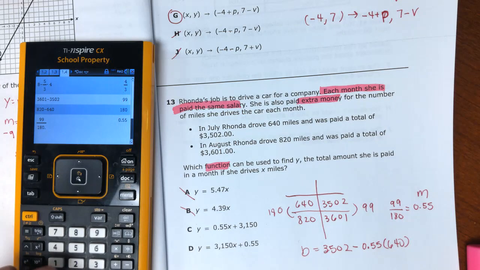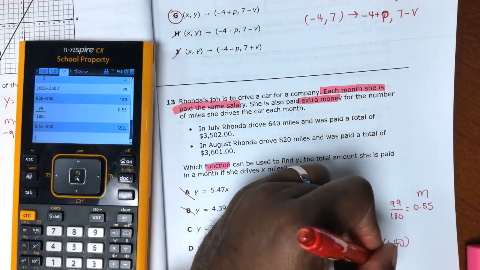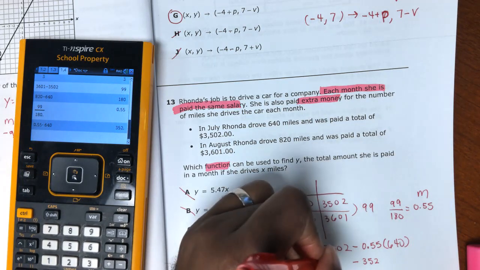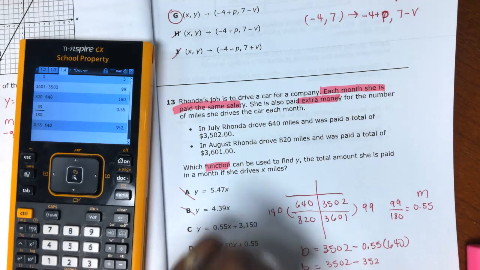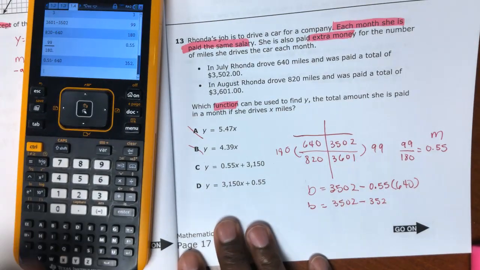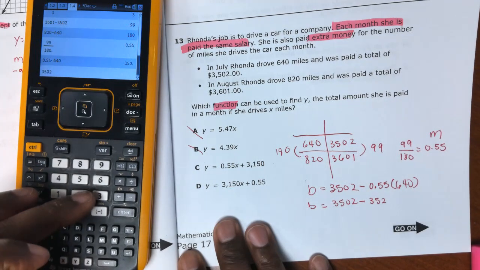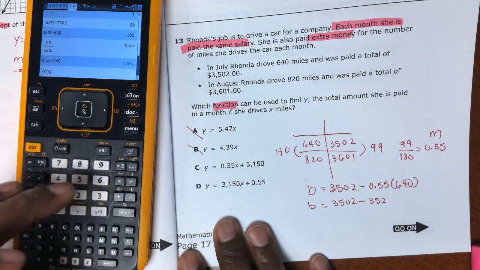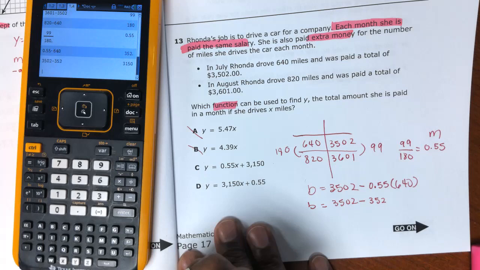So first we're going to do 0.55 times 640, push enter. That gives us 352, okay, and that's from 3502. This is what's left over, okay, and then last part, we're going to solve it out. 3502 minus 352, okay, and what's left over is 3150.